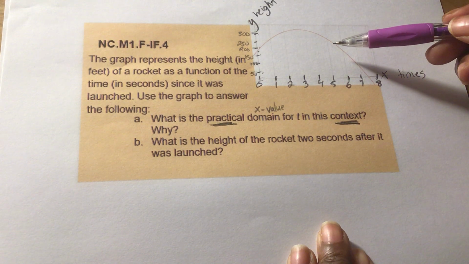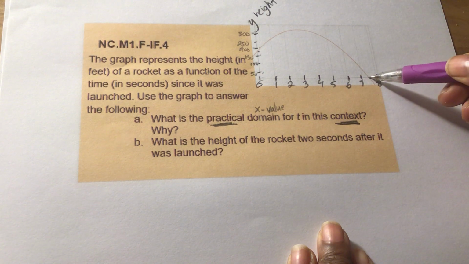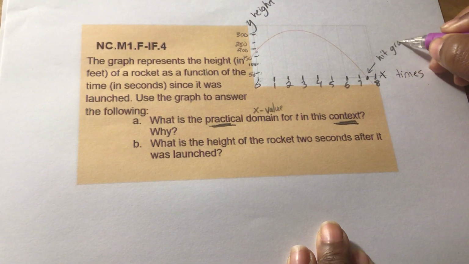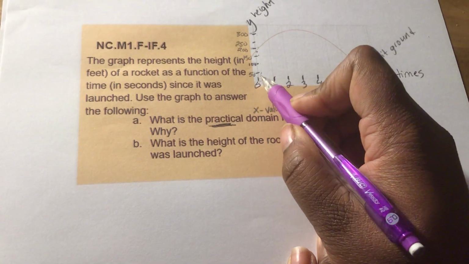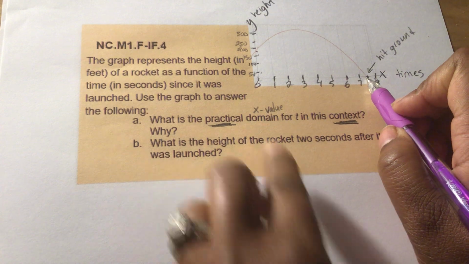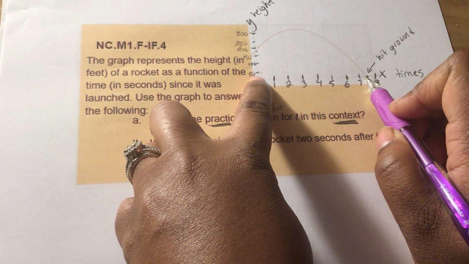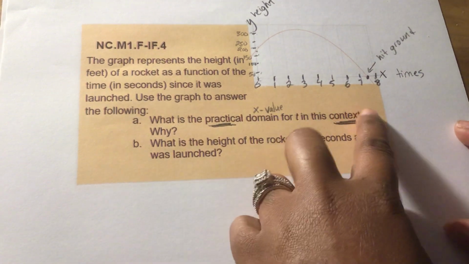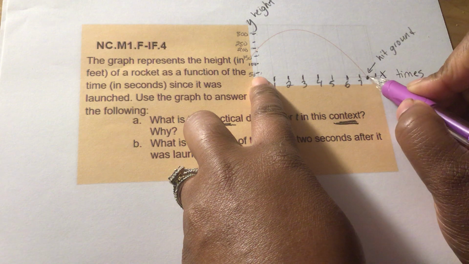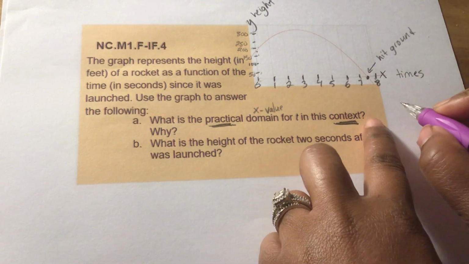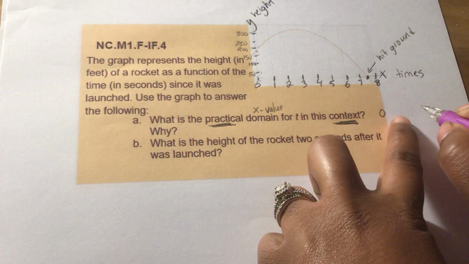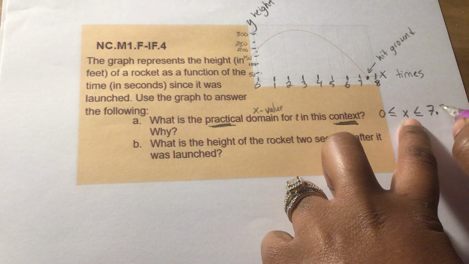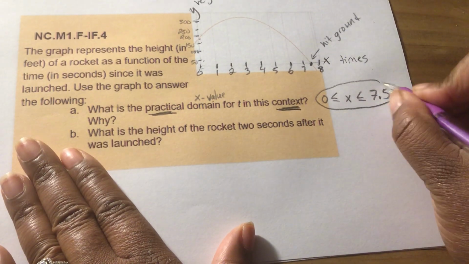Now, the other 0 over here is when the rocket hit the ground. This is the point at which the rocket hit the ground. I know that it hit the ground here because the height is 0. So when the height is 0, it has to hit the ground. So from here to here is going to be my practical domain, because seconds can't be a negative number. My practical domain is going to go from 0 to about halfway between 7 and 8, so from 0 to 7.5. This is my practical domain here.